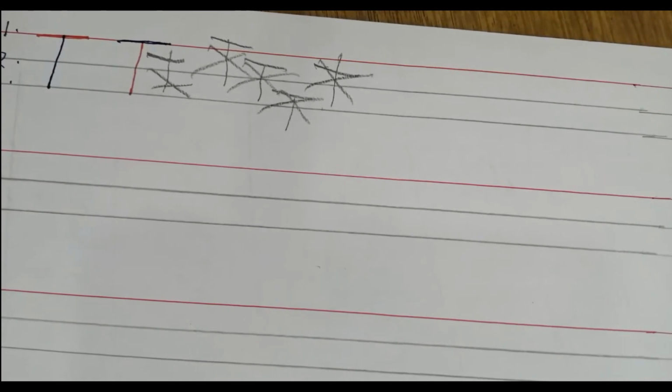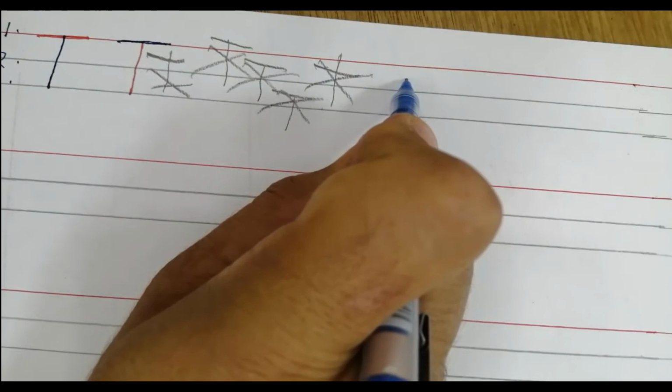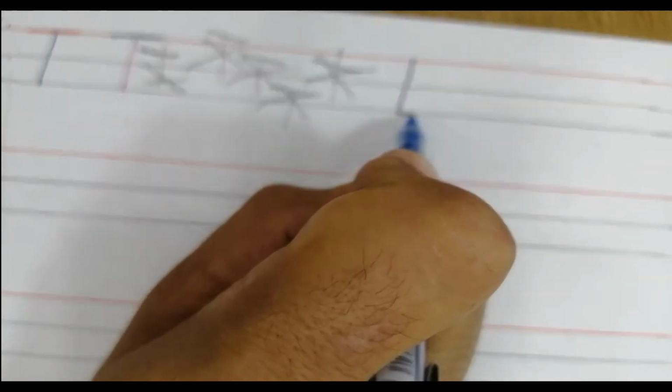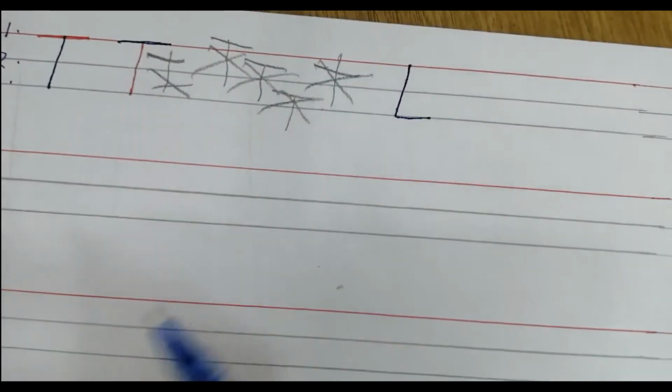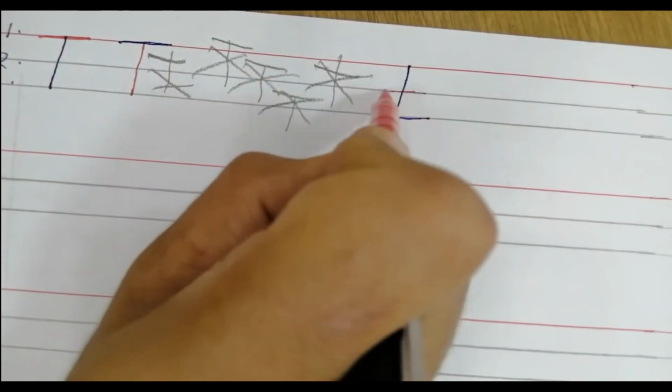Small t, a falling line from line number 1 and sleeping on line number 3, and a sleeping line on line number 2.